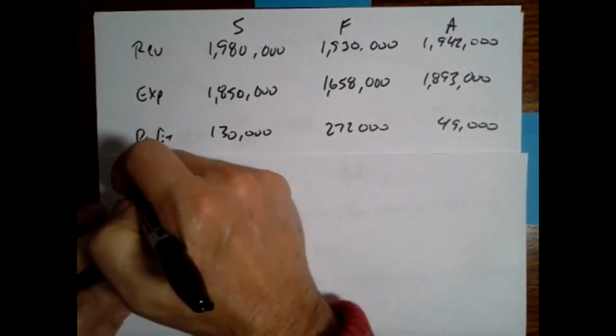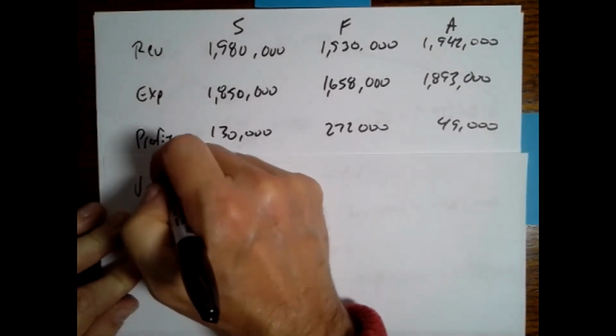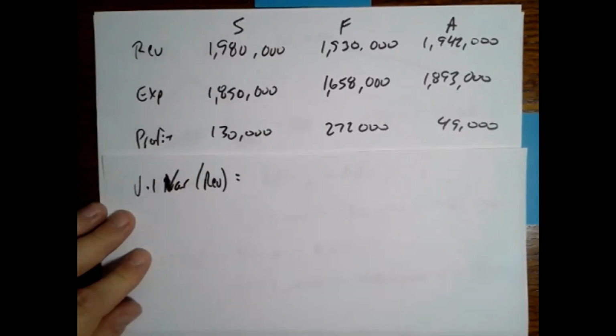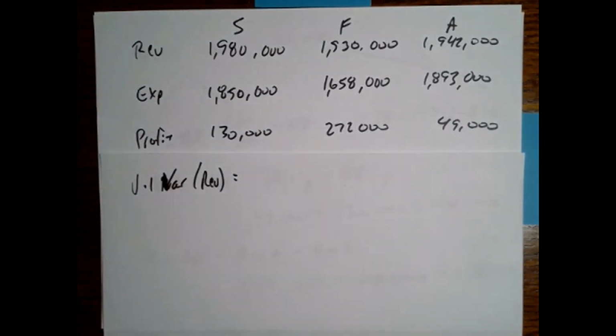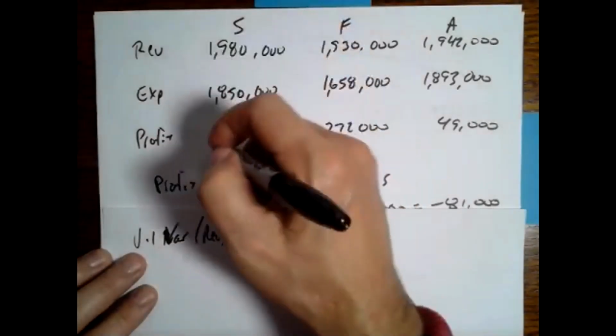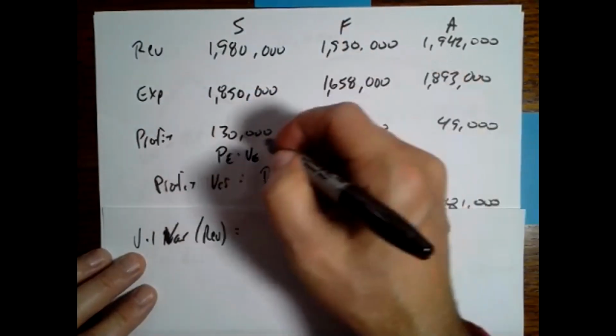So if we want volume variance for revenue, we want to find the two columns that allow us to hold price constant but vary volume. If you remember, static is price expected times volume expected.